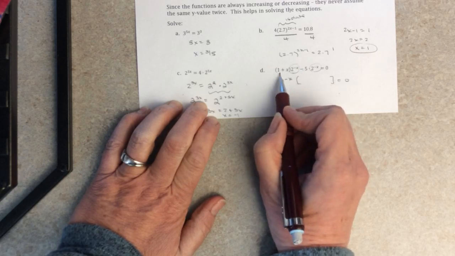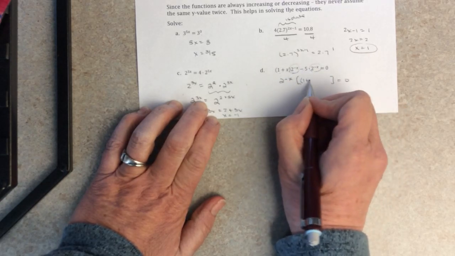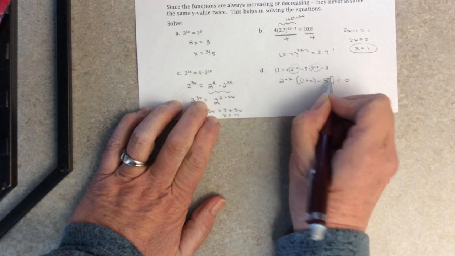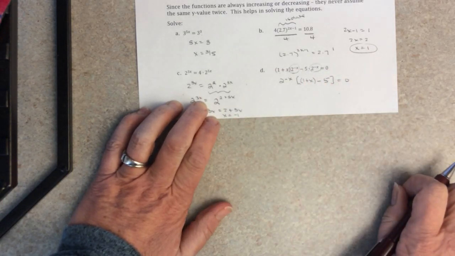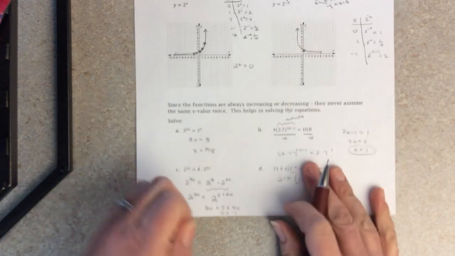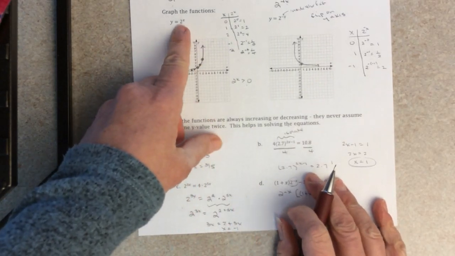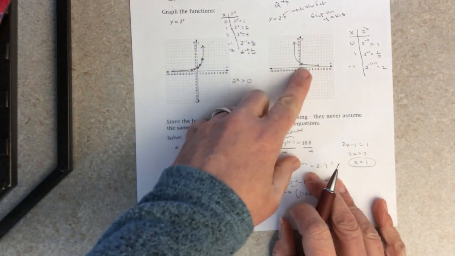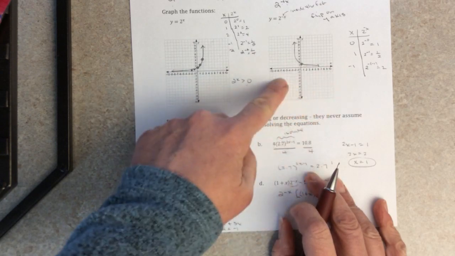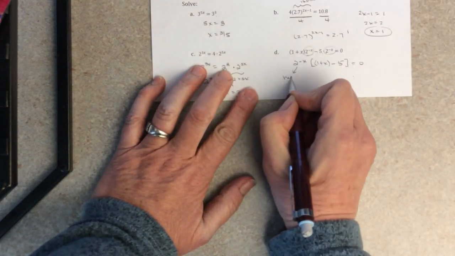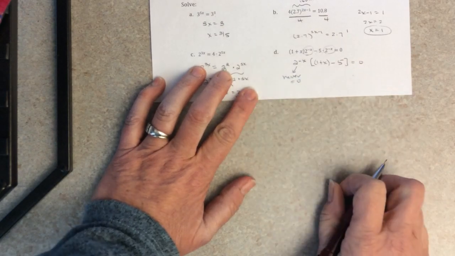What'll be left on the left side of the subtraction is a 1 plus x minus, on the right-hand side, that 5. And remember we said that this 2 to the x or 2 to the -x never takes on the value 0. So I can say for certain this is never equal to 0.